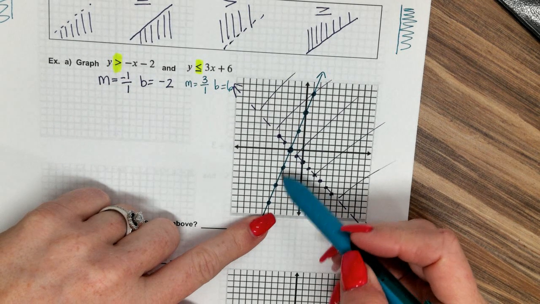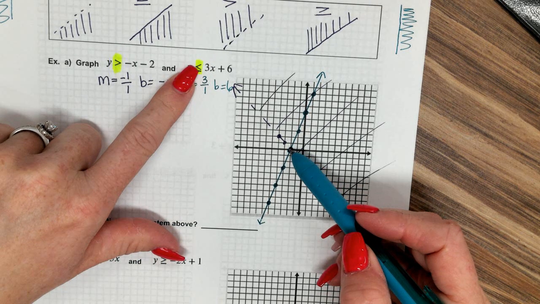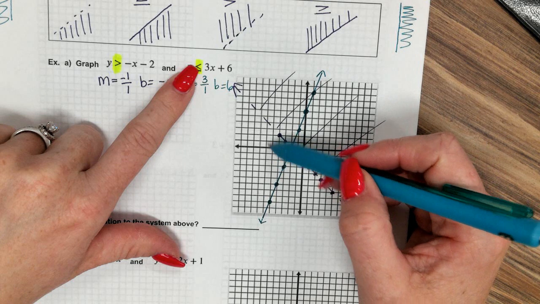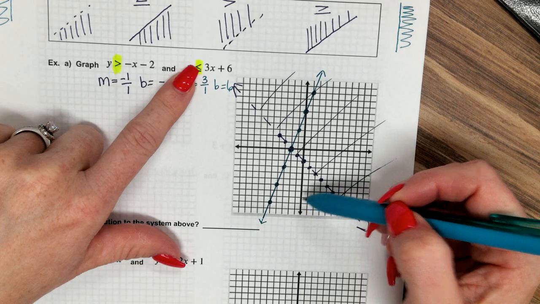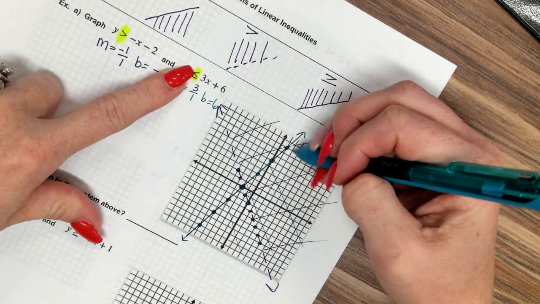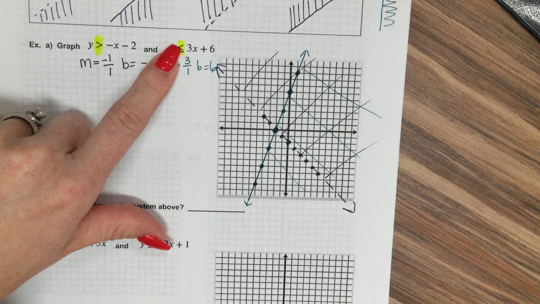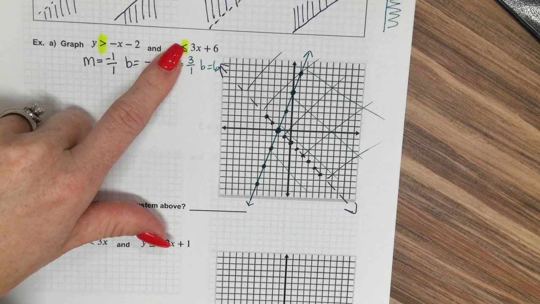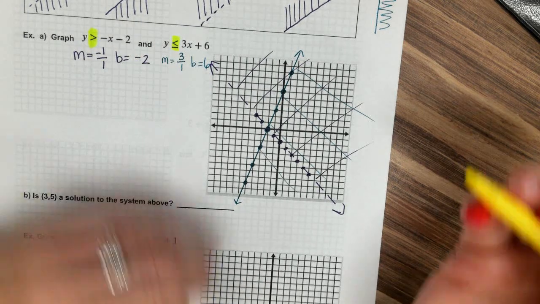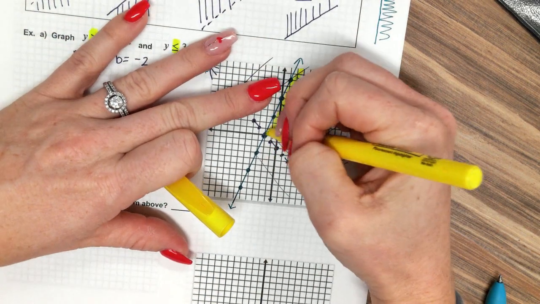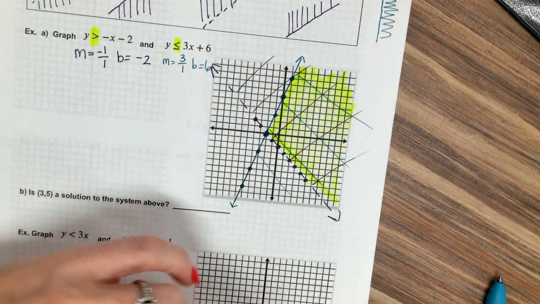I am only looking at this graph. Which way am I going to shade for less than? Down to the ground. If I'm on this side, can I ever get down to the ground from this line? No, but can I from this side? Yes, so my shading would be like this. Do you see where the shadings overlap? Right here, yes? So I'm going to take my highlighter, and I'm basically going to say that anything in this highlighted area is a solution.